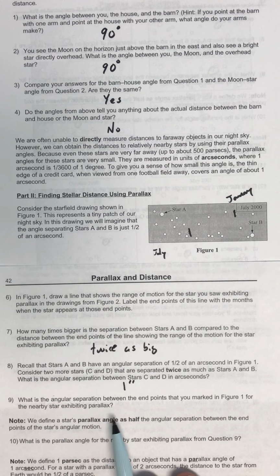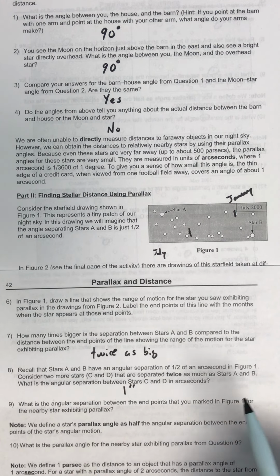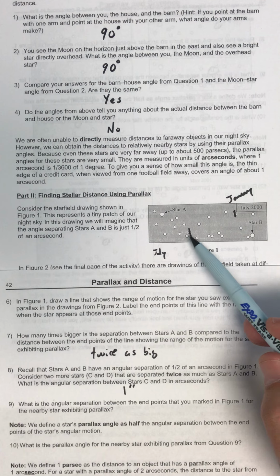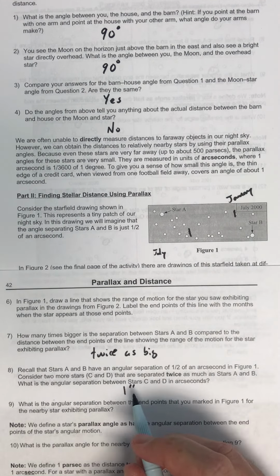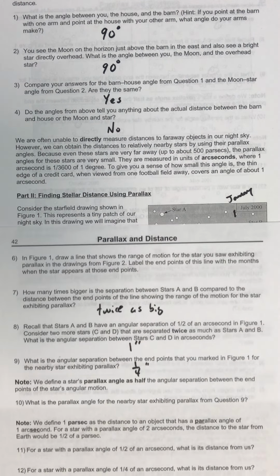What is the angular separation between the endpoints you marked in figure 1 for the nearby star exhibiting parallax? So if the distance from A and B is 1/2 an arcsecond, then between our 2 endpoints for the parallax motion is going to be 1/4 of an arcsecond.